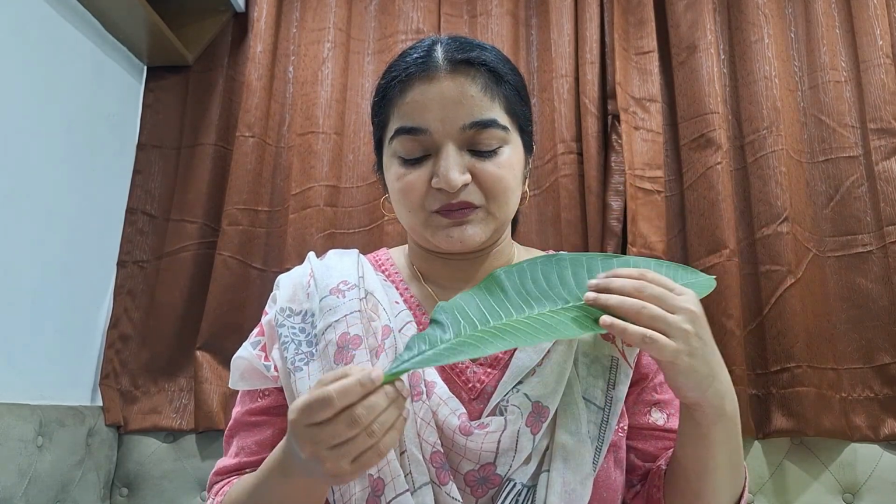Now every leaf is different, right? They can be in different shapes and sizes. However, all the leaves have a structure. They have specific parts. So we are going to study about those parts today. First part is the slender stalk-like structure which is known as petiole. Now the petiole helps in connecting the leaf to the main branch of the plant.